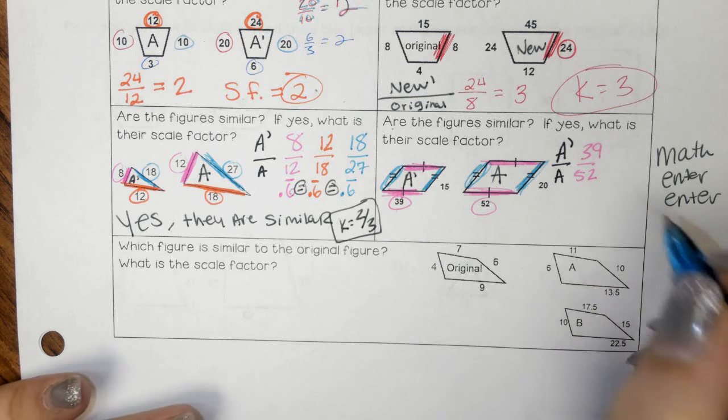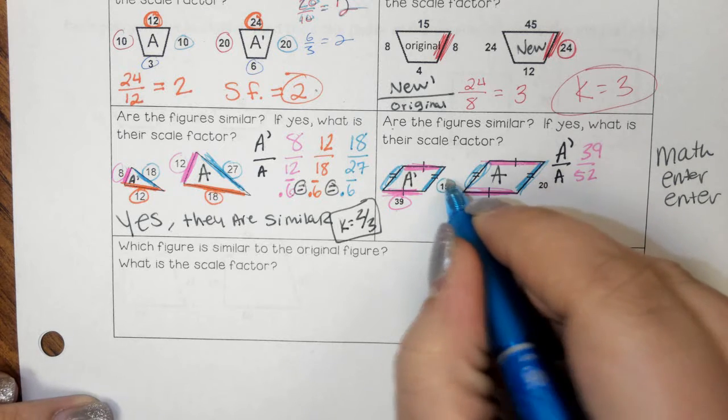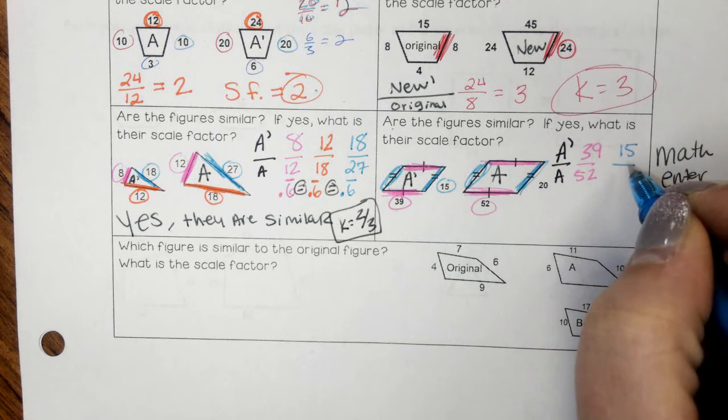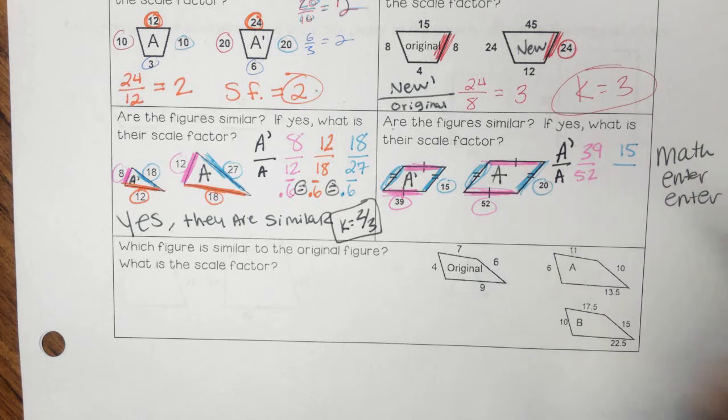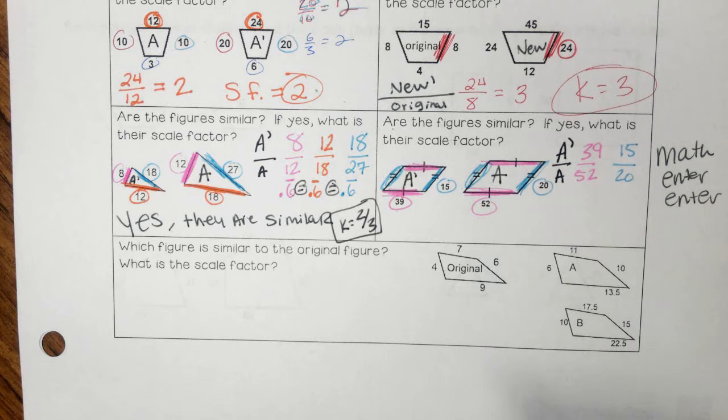And now I'm looking at the blue side. 15 from A prime over its corresponding side from A is 20. Now you're looking at, are these fractions equivalent? So you want to evaluate them and probably get a decimal value.